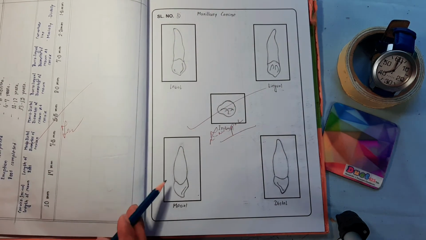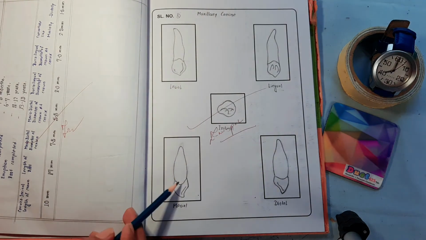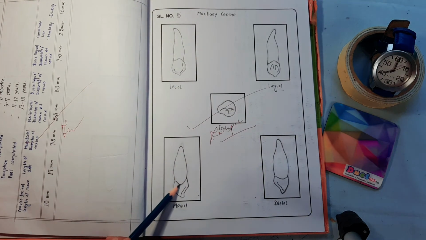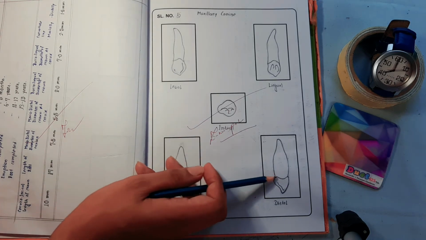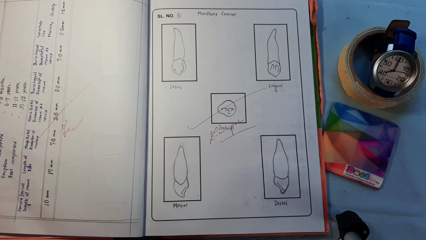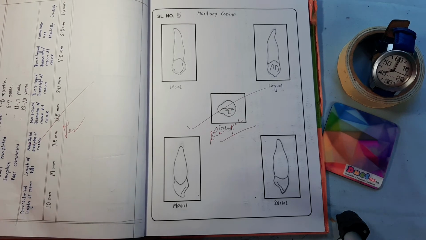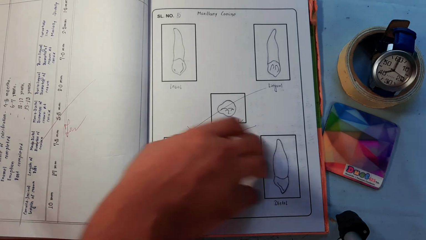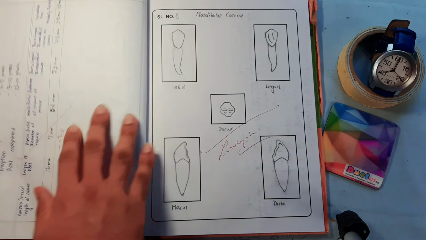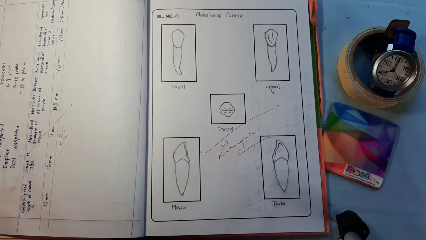Here you can see the maxillary canine. In the mesial aspect, the cervical line curvature shows more depression, but in the distal aspect there is less depression than the mesial aspect in the cervical line. Here is the mandibular canine.